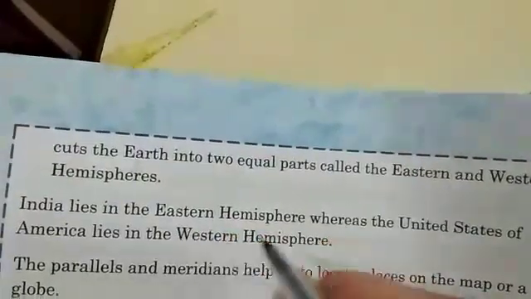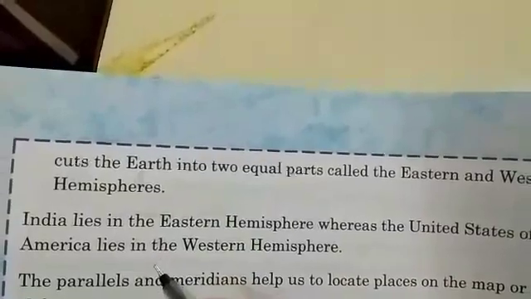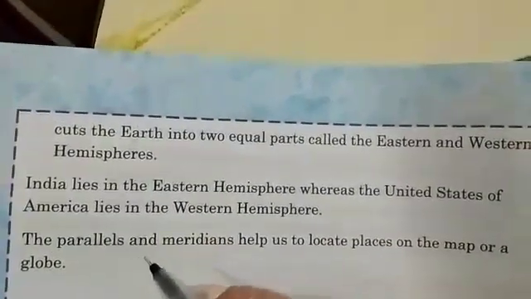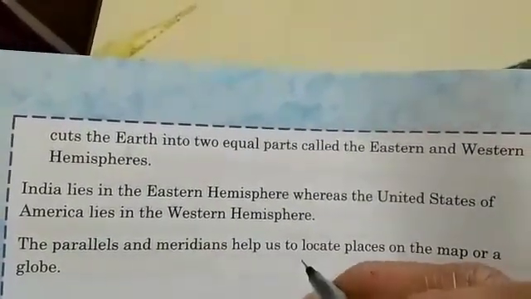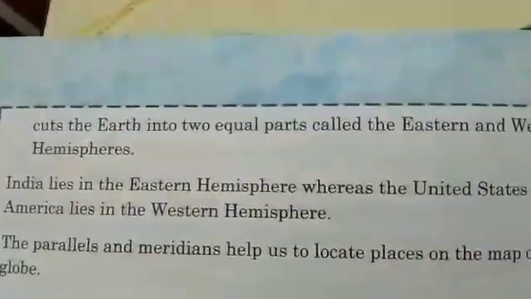India lies in the eastern hemisphere, whereas the United States of America lies in the western hemisphere. The parallels and meridians help us to locate places on the map or a globe. So this chapter is completed.